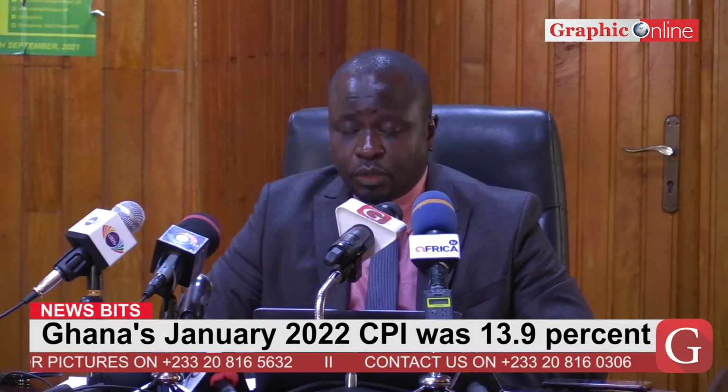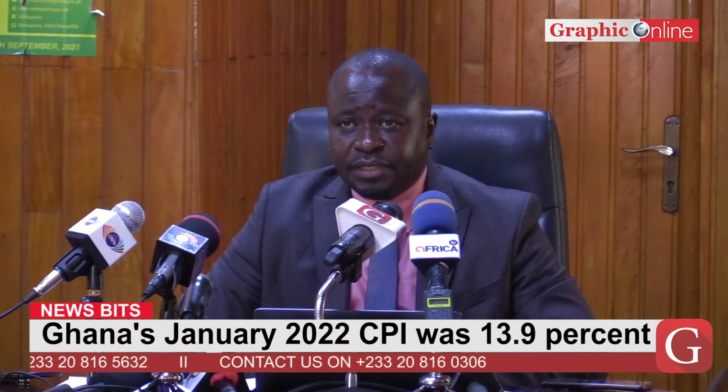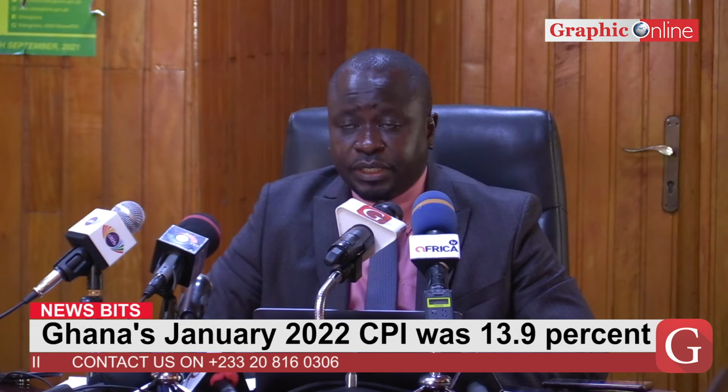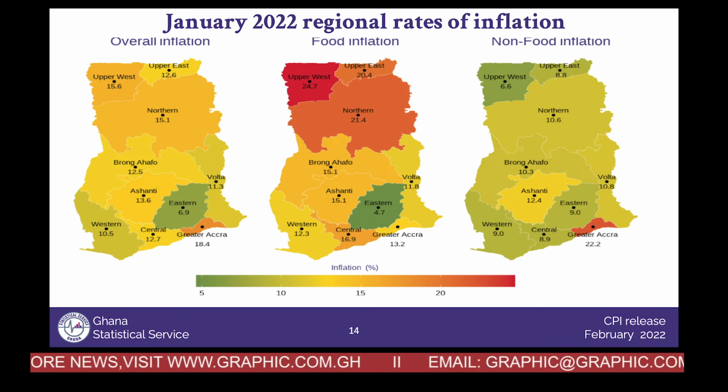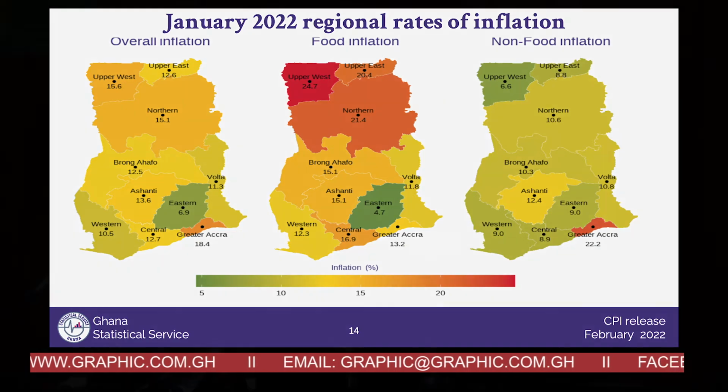From a regional perspective, we continue to see the 3 regions in the northern part of the country, keeping the old administrative regions in mind, having the highest food inflation, with Upper West region recording the highest food inflation of 24.7%. From a non-food perspective, we see Greater Accra having an inflation rate of 22.2%, and this is largely driven by housing, water, electricity, and gas. These food and non-food inflation figures from a regional perspective culminate with Greater Accra having the highest overall inflation of 18.4% relative to the national average of 13.9%.